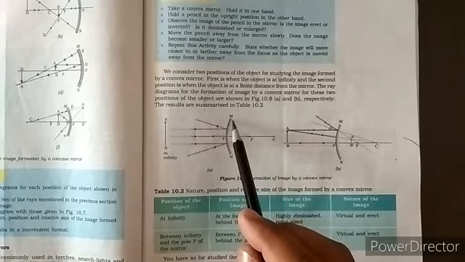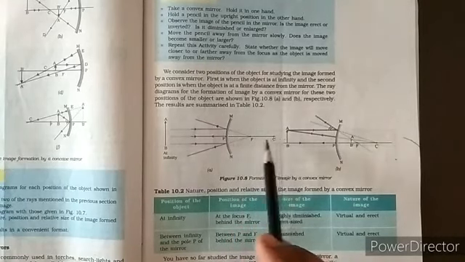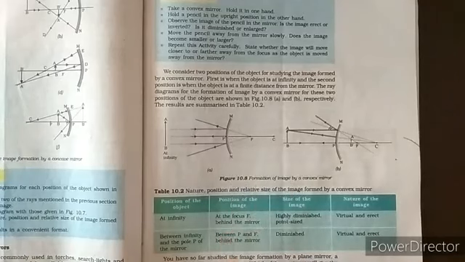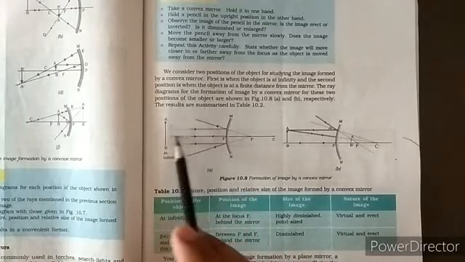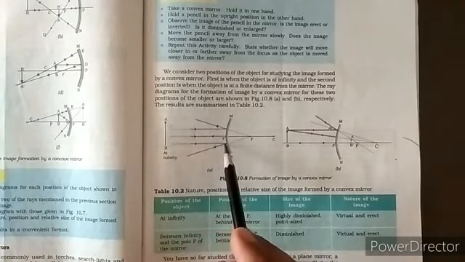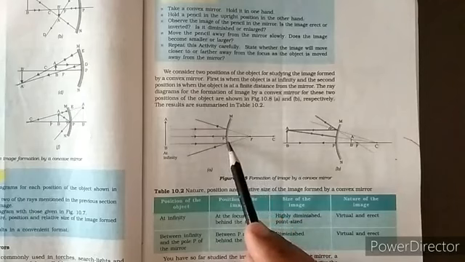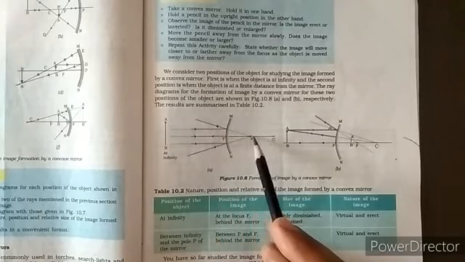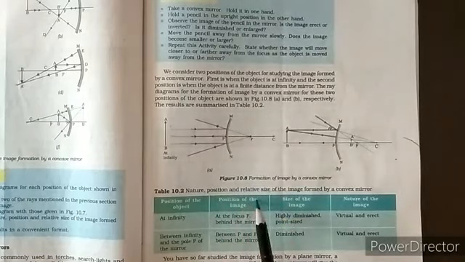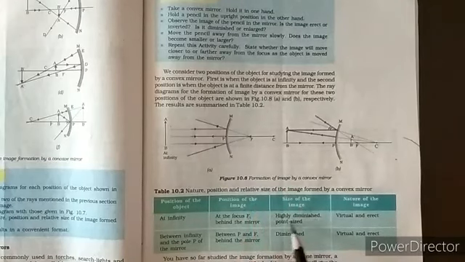So this is your convex mirror. Your principal focus and the center of curvature is on the other side, on the right hand side. So the first position is at infinity. The object is kept at infinity. So the rays of light traveling parallel to principal axis, after reflection, appear to come from principal focus. So dotted lines here. Okay, so the image will be formed at F. So position of the image at the focus behind the mirror. Now what is the size? Point sized, highly diminished, point sized.